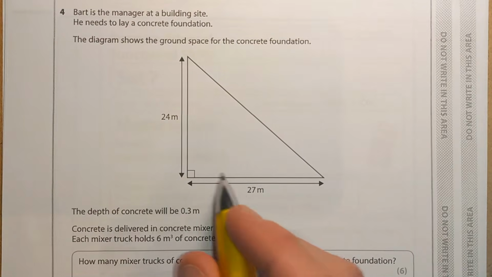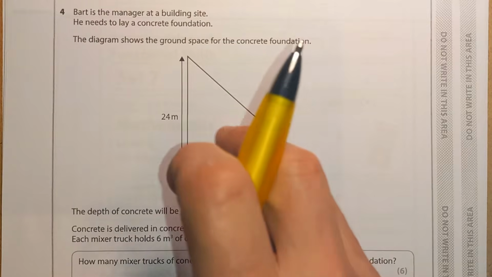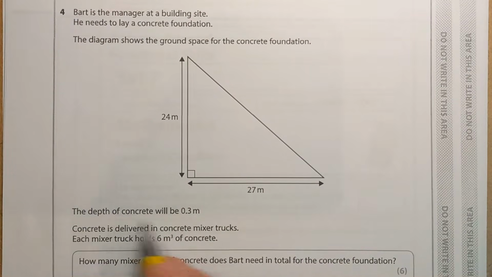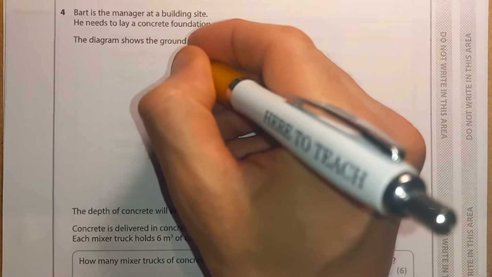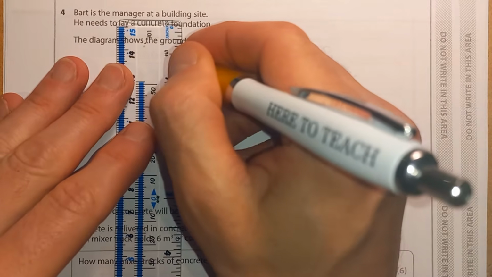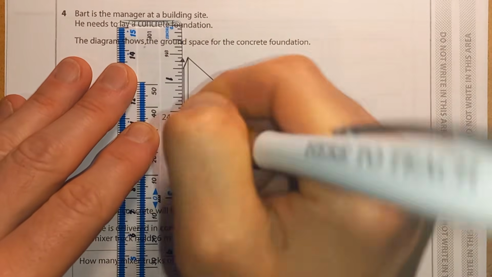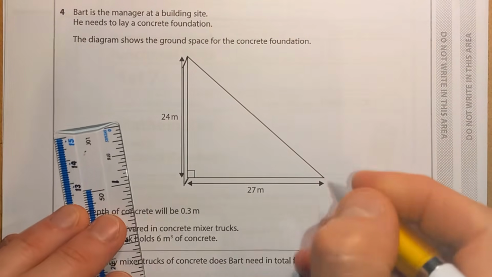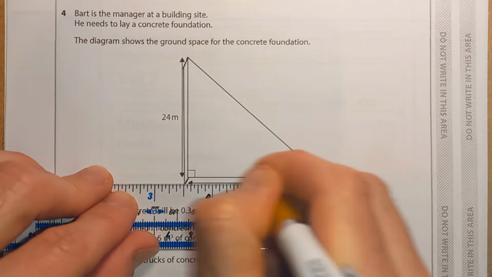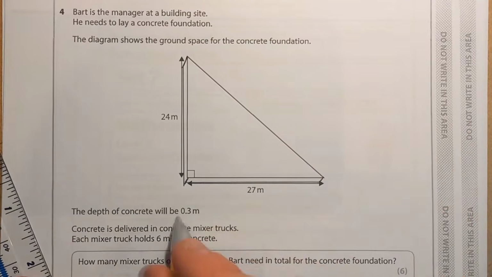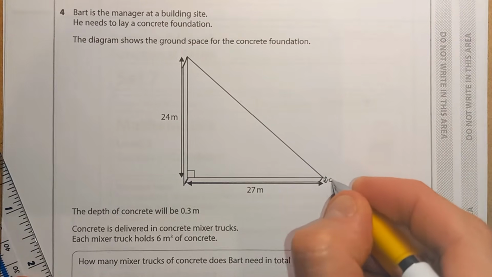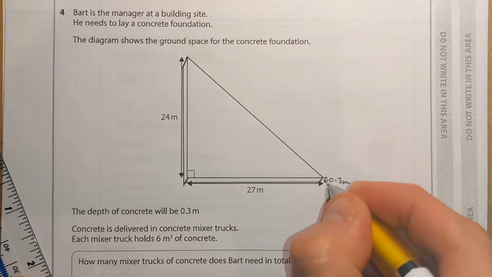So just so we can help to picture this, this is almost like a bird's eye view of where they're going to be filling it in. But the depth of the concrete is 0.3 metres, so I'm actually going to draw on this so we can make it look a little bit 3D. So we get a feel for, well, actually it's this little bit here that we're saying is 0.3 metres.